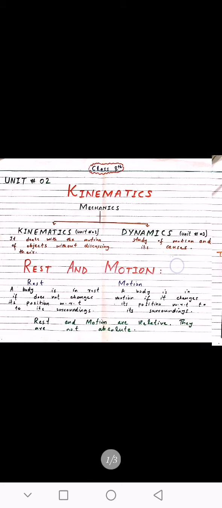We do not discuss their causes and their effects. In dynamics, we discuss the motion of objects and their causes and their effects. So on the basis of motion, its effects and causes, we divide mechanics into two branches. Kinematics only deals with the motion of objects, and dynamics deals with the motion of objects and their causes.